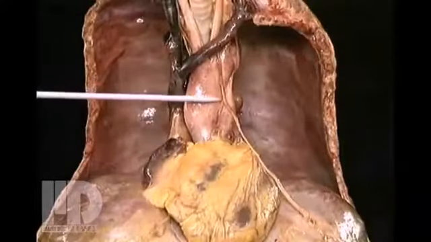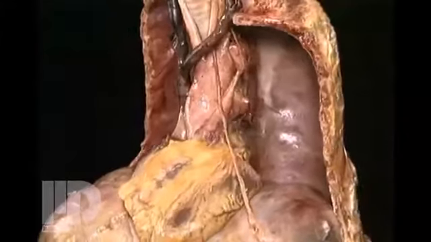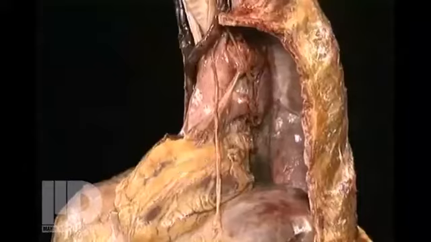On the left side, the course of the phrenic nerve is similar. In its course in the mediastinum, it passes over the aorta, the pulmonary trunk, and the left ventricle.